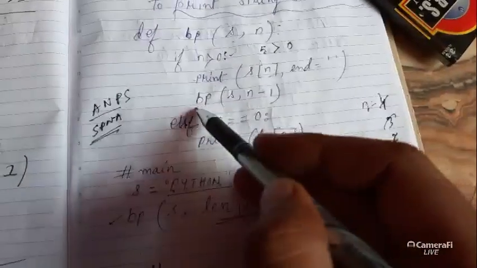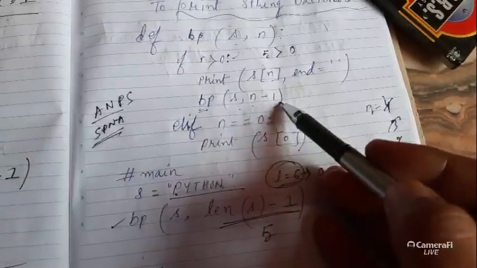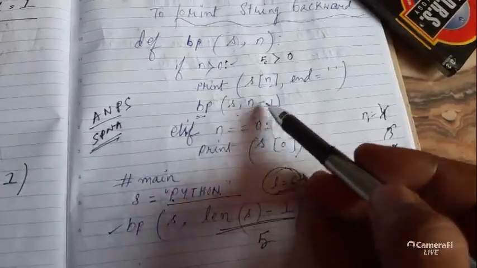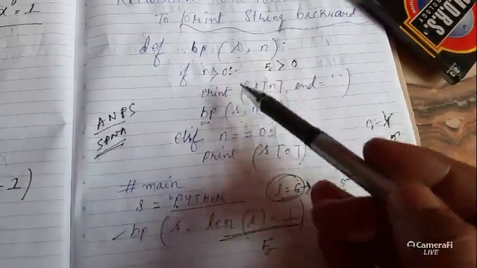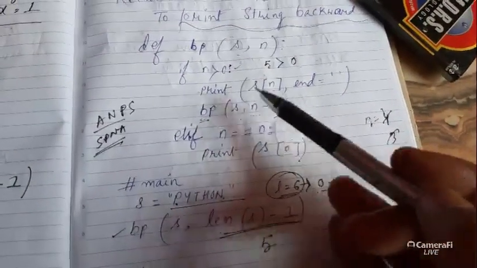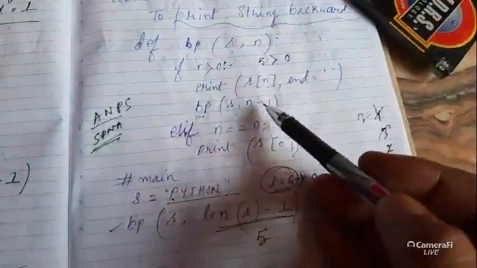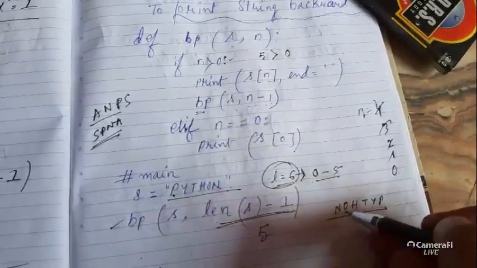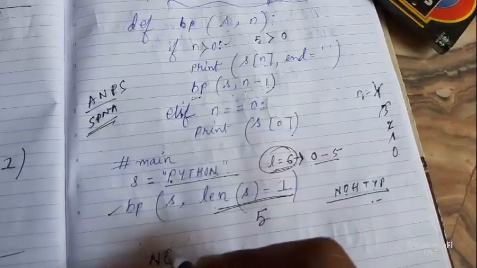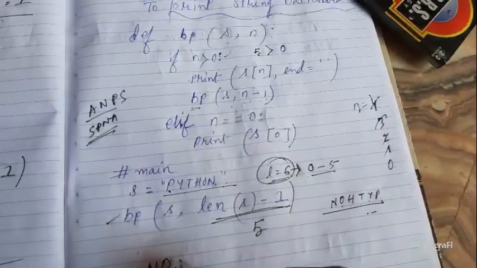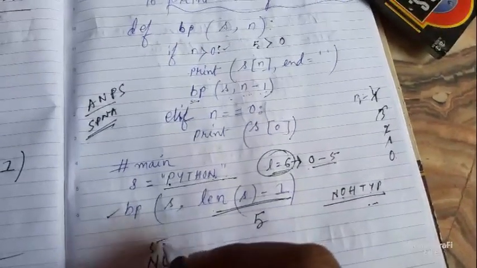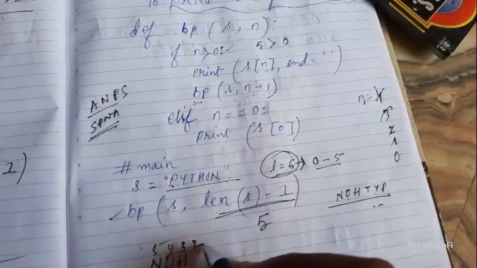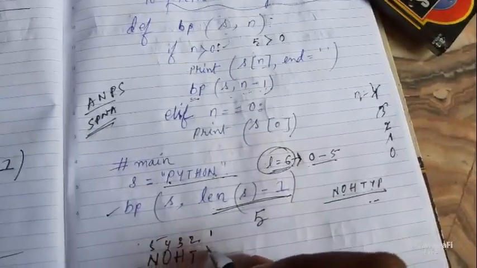Then it is calling the function again, bp s of s comma n minus 1. The present value of n is 5. So 5 minus 1, 4. It will send now 4 to this function, and s is that string only. Now again when the value of n will be 4, in that case it will simply print the next character, that is o, and then it will remain the cursor there only. Then when it is first 5, then 4, when it will come down to 3, it will be h, then 2 for that t, then 1 for that y.